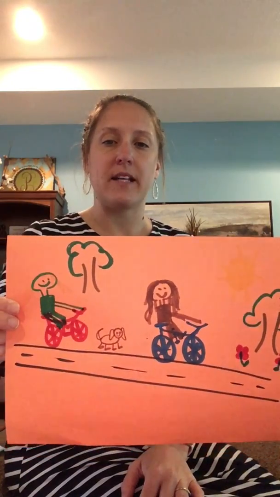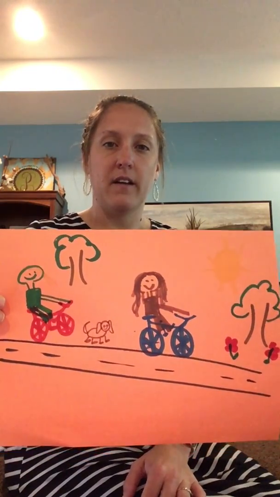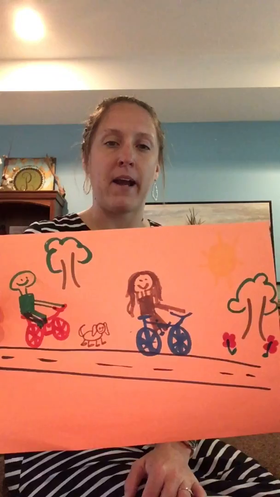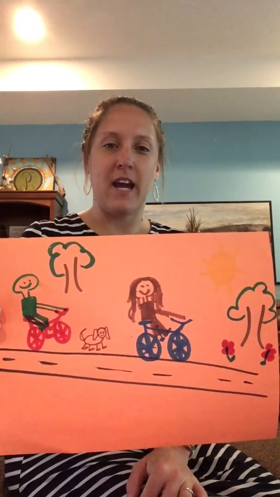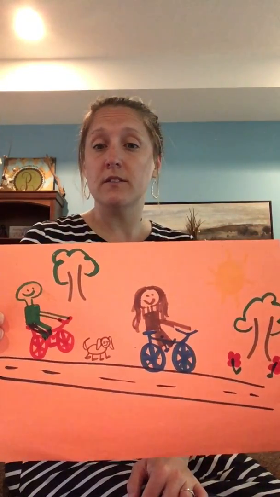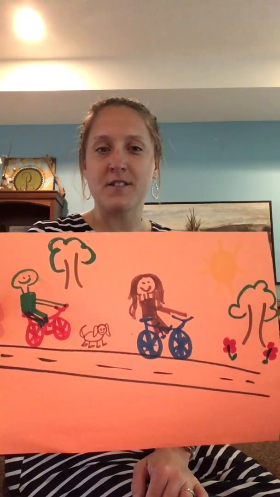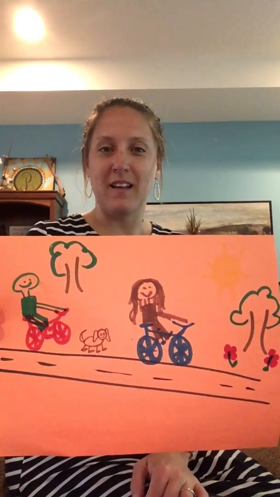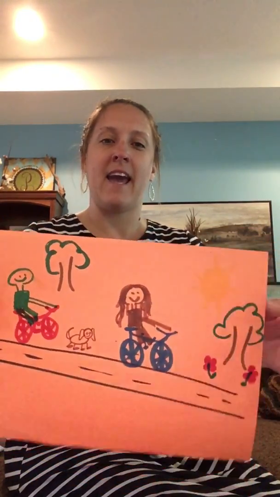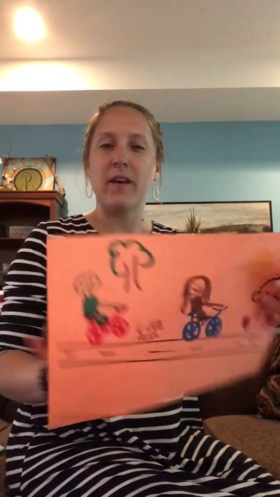Okay, what are some things we can tell about this picture? They are going on a bike ride. There are two girls. The dog is going with them. It is a sunny day. We can look at our picture and we can tell a story, okay?